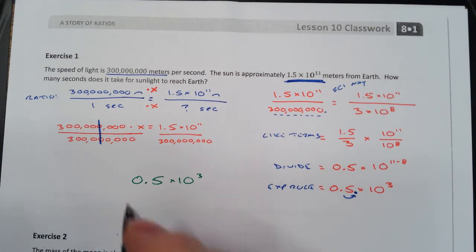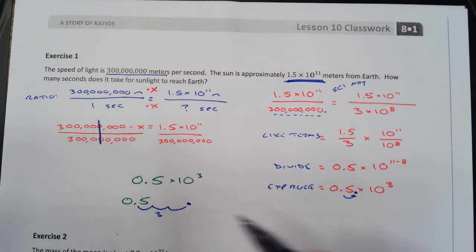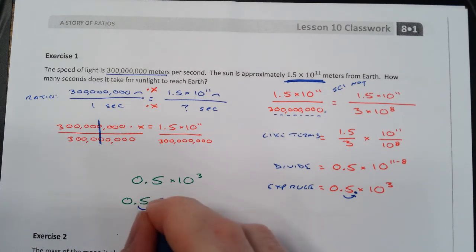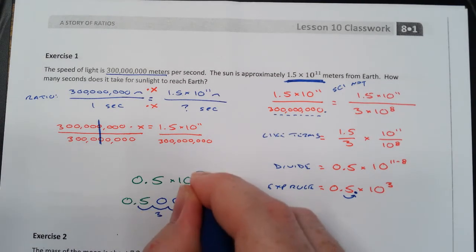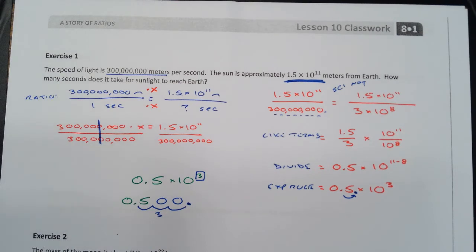Now what does this really look like? Times 10 to the third means it gets bigger by 3 place values. So it gets bigger by 3 place values. 1, 2, 3 jumps, and the decimal moves 3 places because there's a 3 right here. Now what I want to do is I want it to be a 5 so that it follows rule 1. But what happens to the exponent here when I move it and make it 5 instead of 0.5?